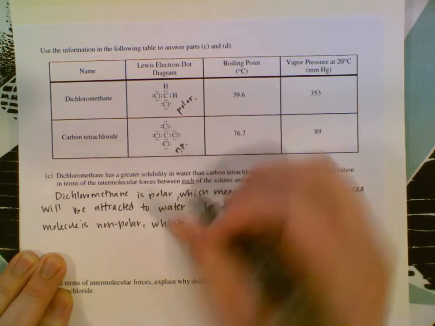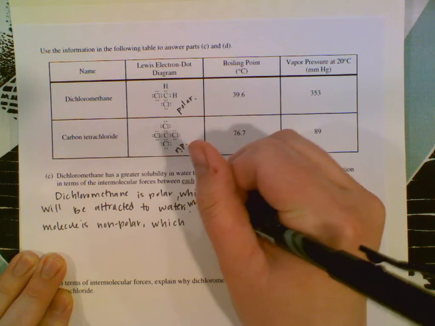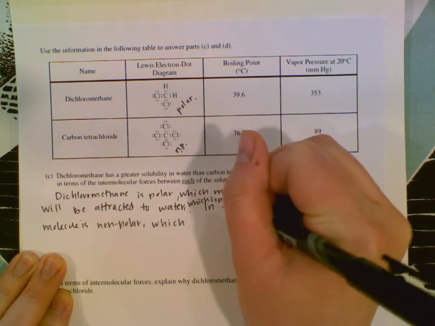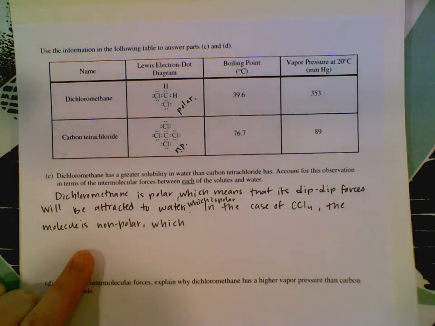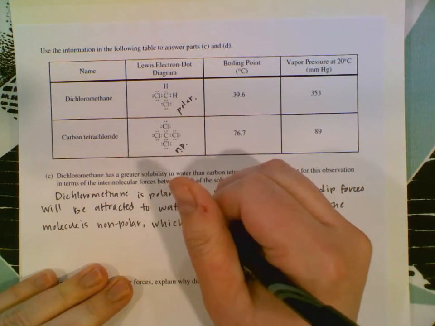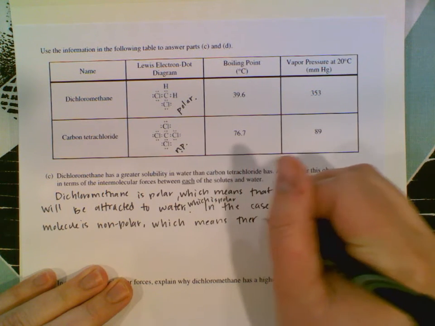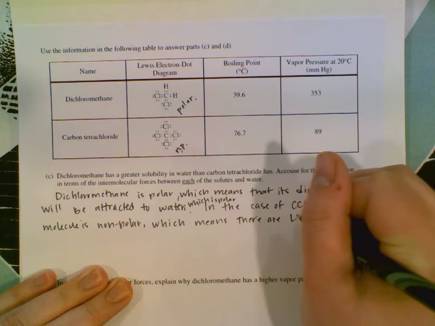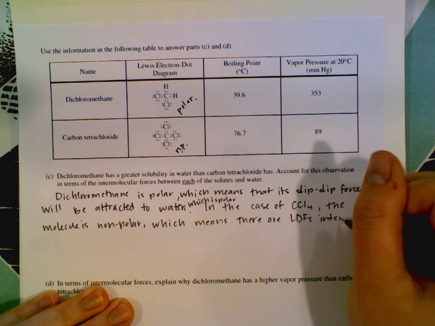And I'm going to make a little note maybe back up here. Then I'm going to talk about water, which is also polar. So back to the sentence. In the case of CCl4, the molecule is nonpolar, which means there are London dispersion forces interacting with the polar water.